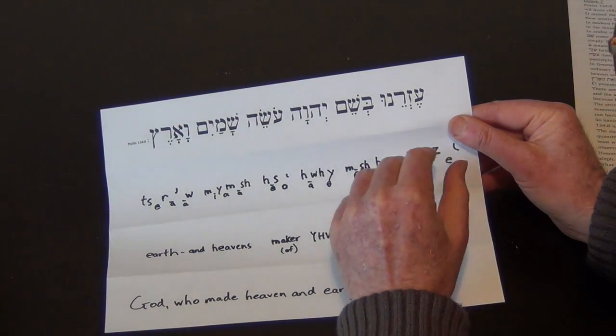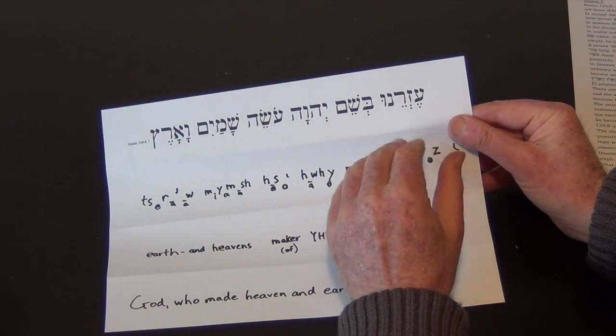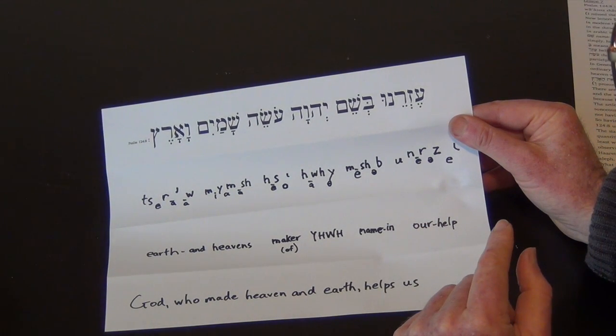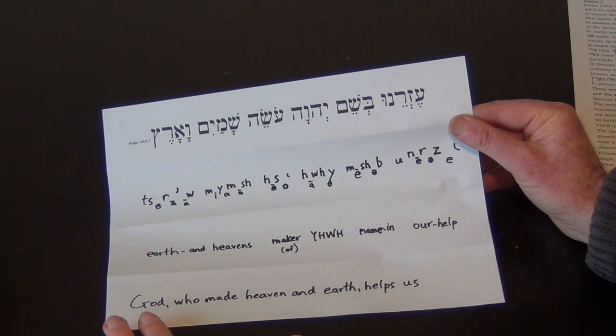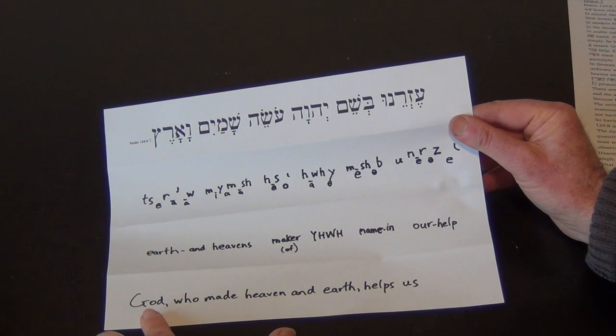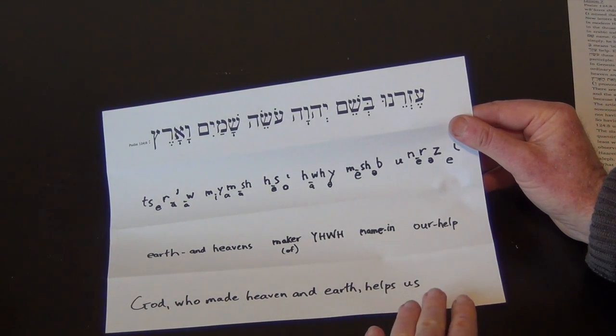But again, perhaps we could say putting the Shem there adds a little bit of weight and a little bit of gravitas to it, which perhaps I've tried to copy a little bit by putting it at the beginning of the sentence in a place of emphasis. God, who made heaven and earth, helps us.